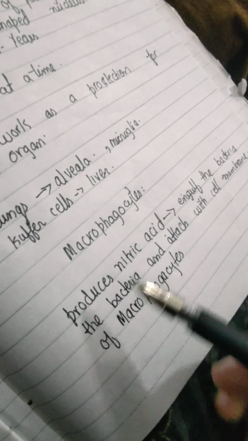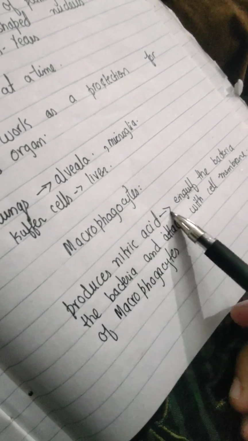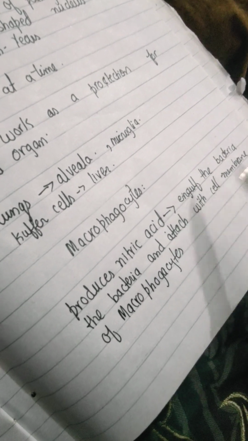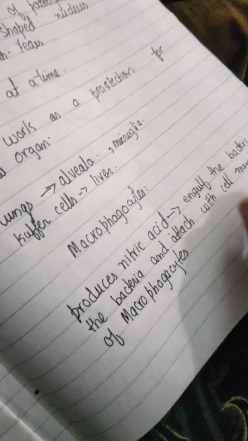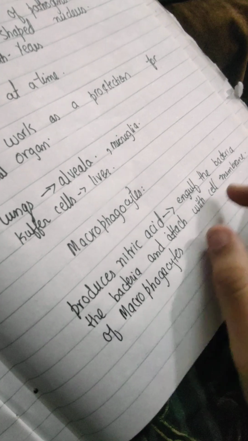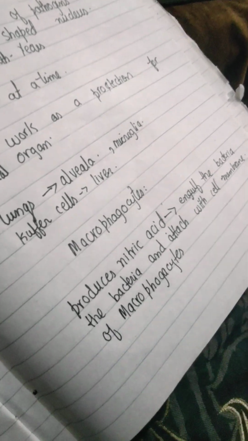So how they work: they produce nitric acid and engulf the bacteria. Then they allow the bacteria to attach on the cell wall of the macrophagocyte.